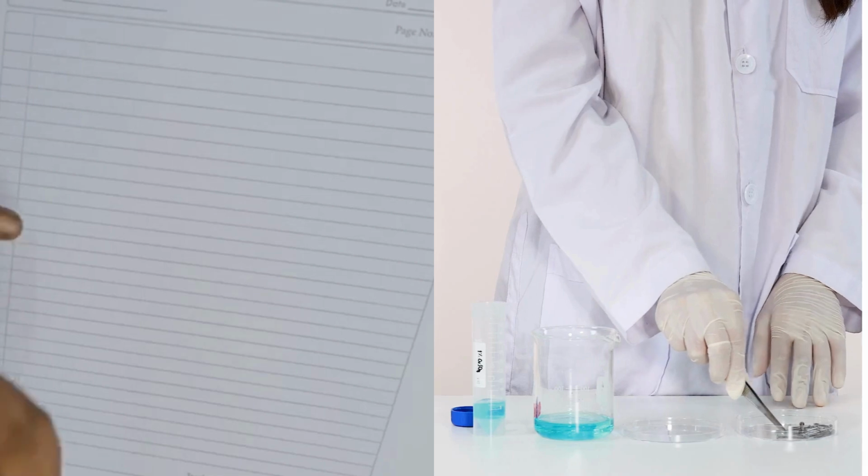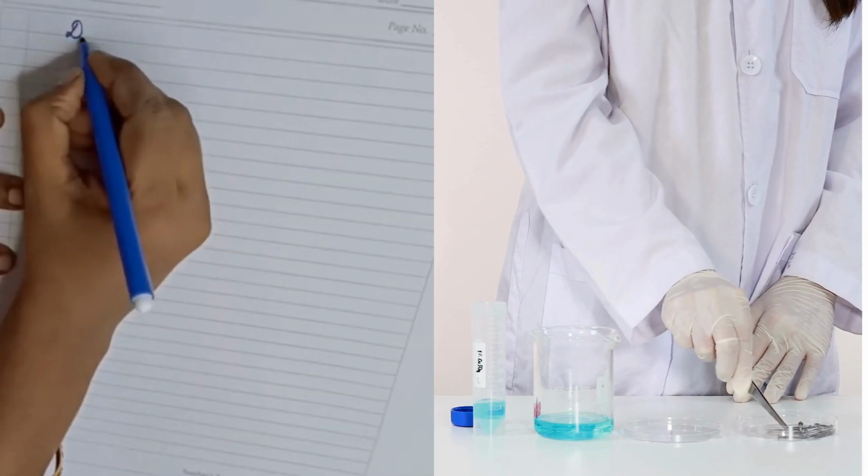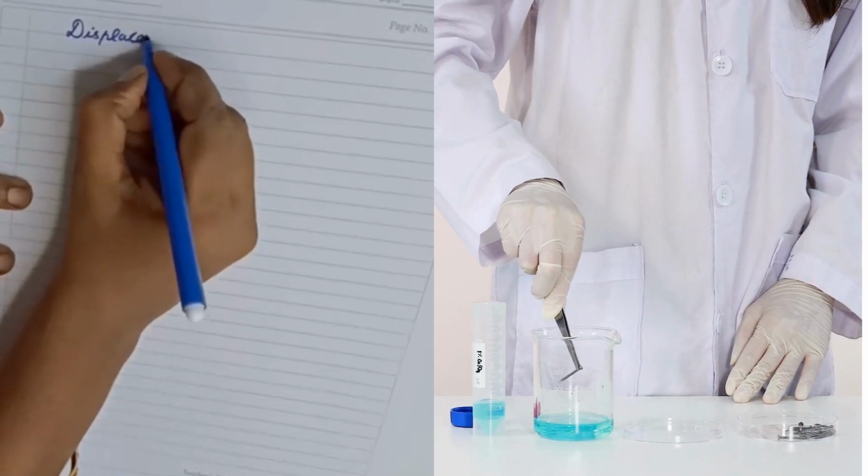Let's explain the displacement reaction by doing one activity.